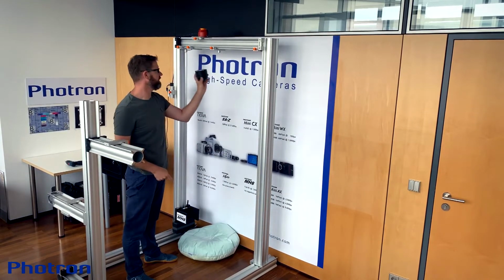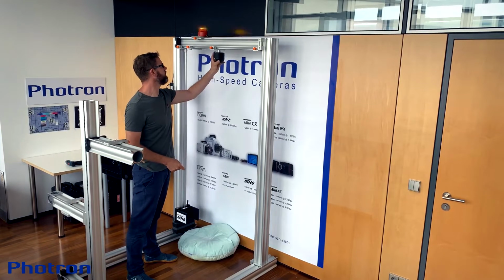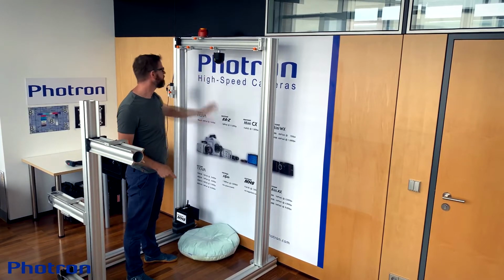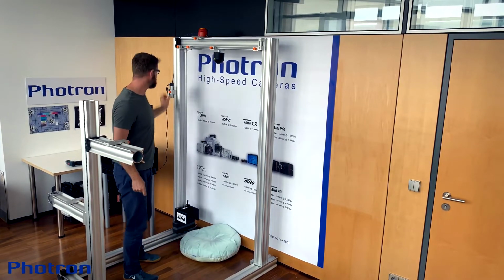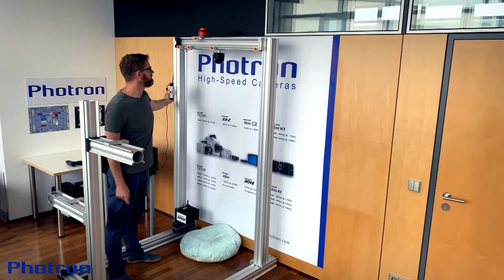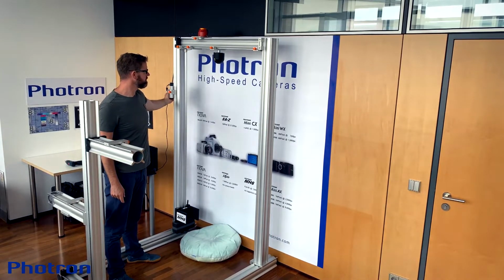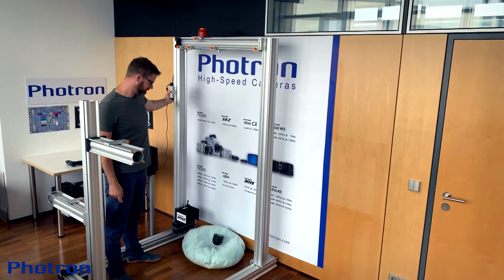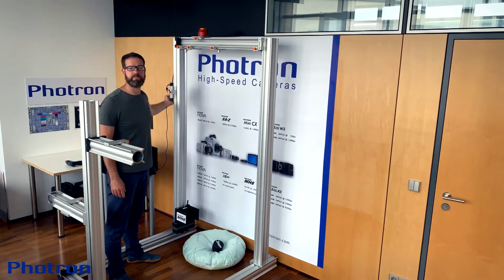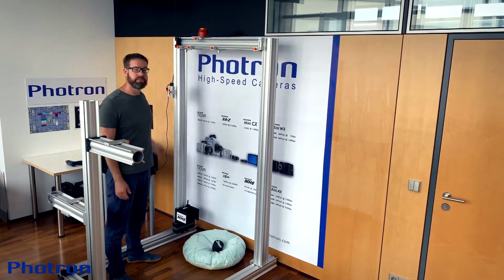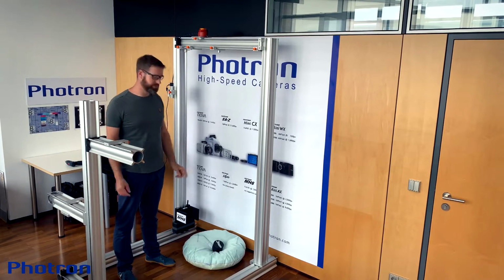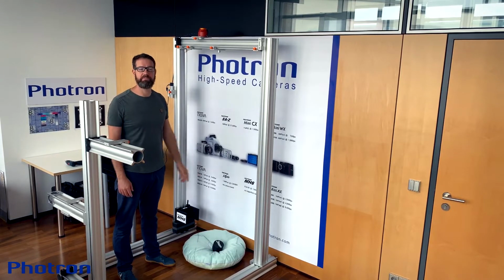There's the airbag and the head will be held via a magnet on here, and then you just release it. Quite easy and simple. But now we need a high-speed camera to record exactly the impact into the airbag, and that's the next.